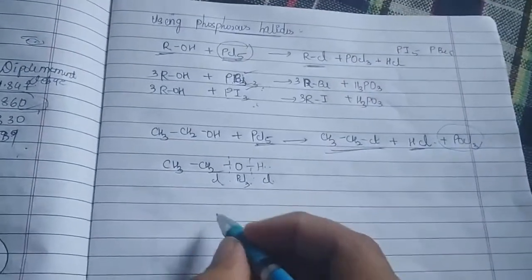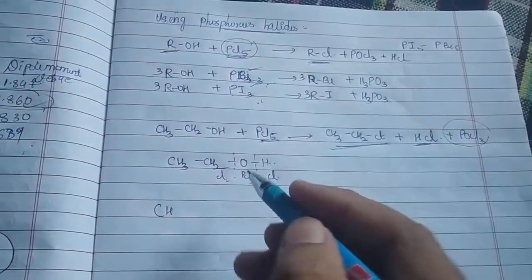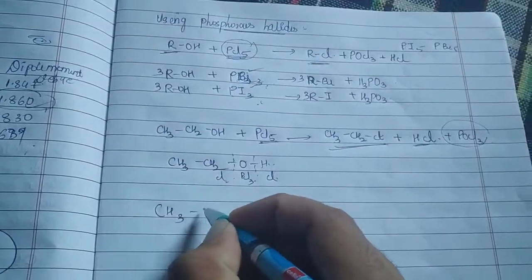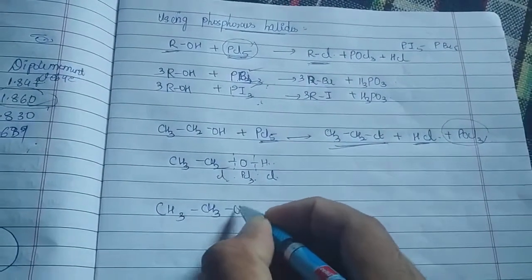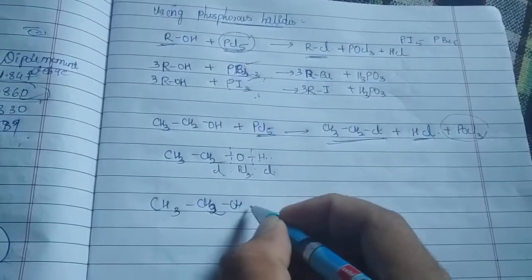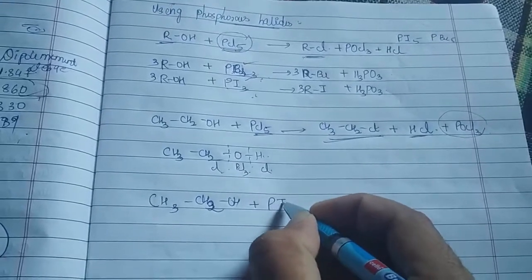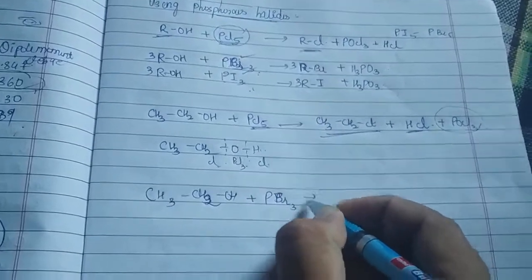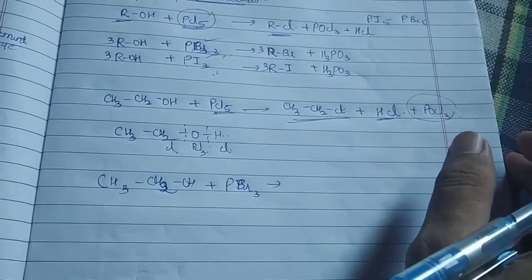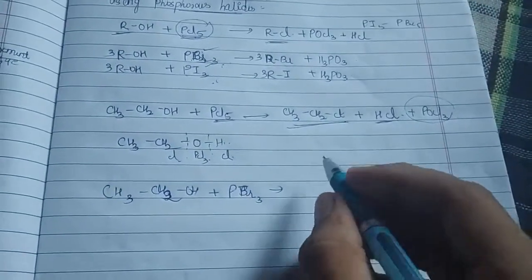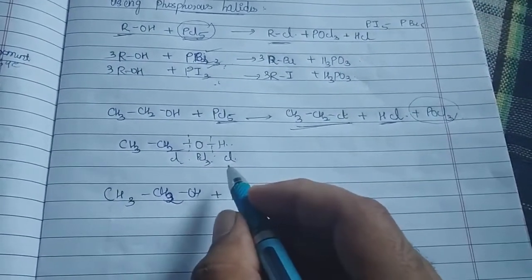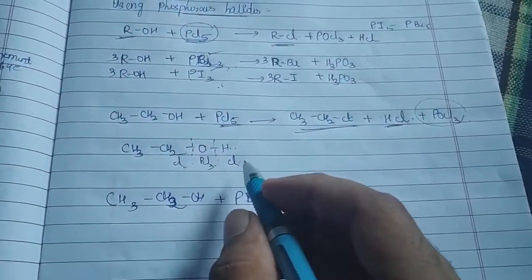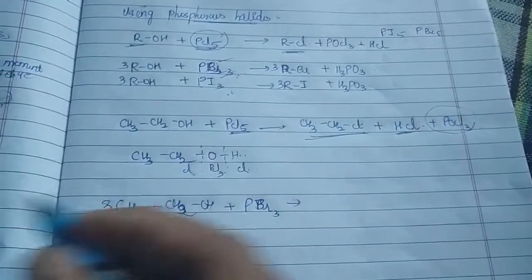When we are dealing with the same reaction using phosphorus tribromide or phosphorus triiodide, plus Br3, do remember, this is very important once again. What happens here? How can we write it? Of course, here is your 3.